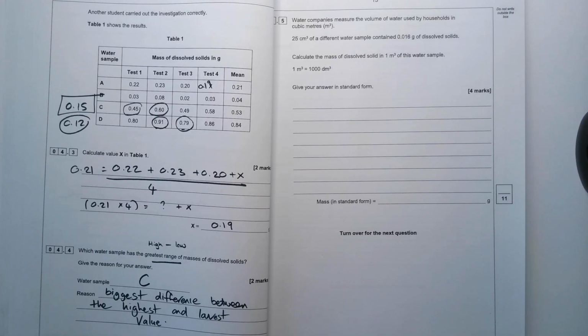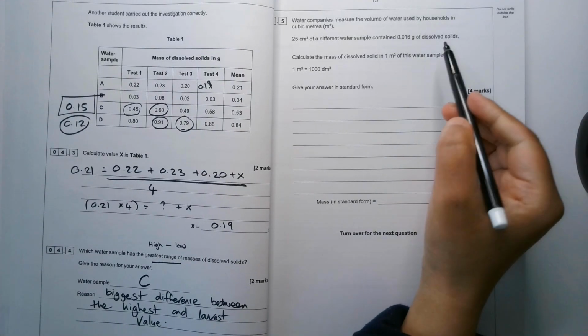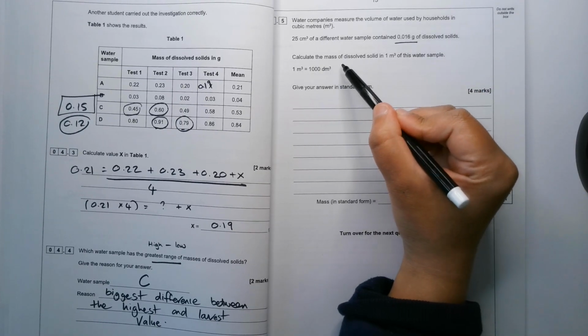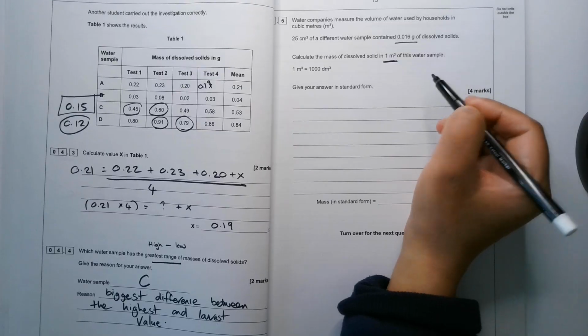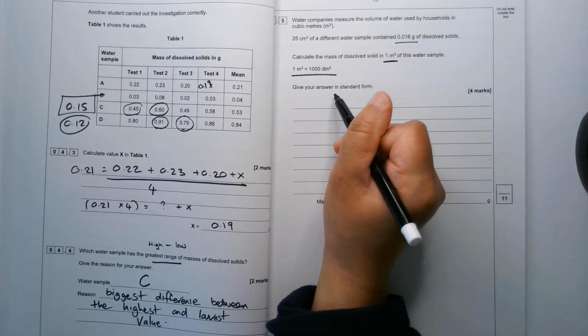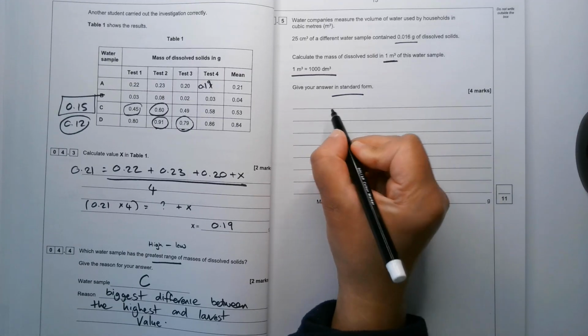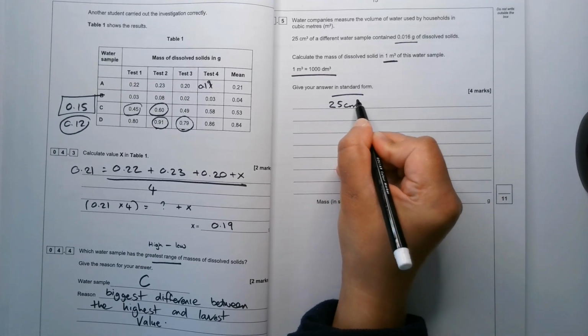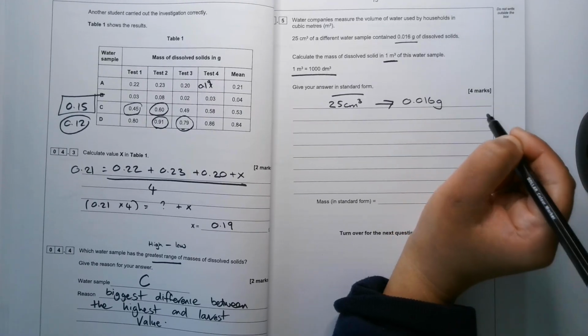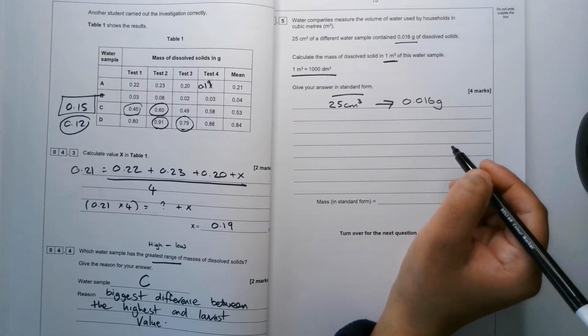Water companies measure the volume of water used by households in cubic meters. 25 cm³ of a different water sample contained 0.016 gram of dissolved solids. Calculate the mass of dissolved solid in 1 meter cubed. 1 meter cubed is 1,000 decimeters cubed. Give your answer in standard form. So 25 cm³ contains 0.016 grams of dissolved solid.